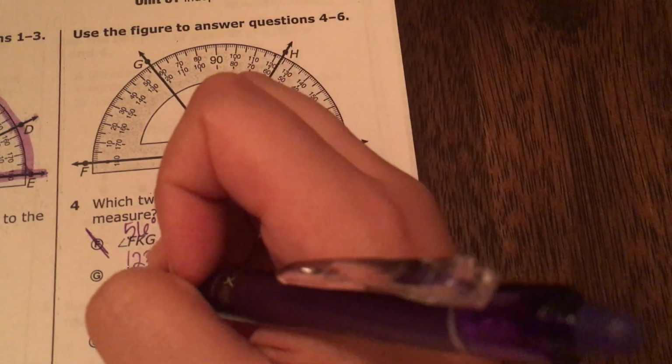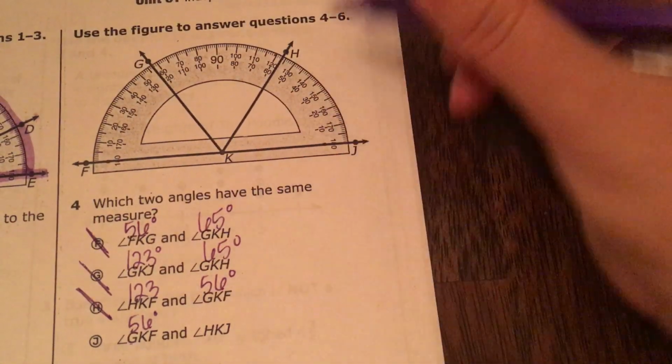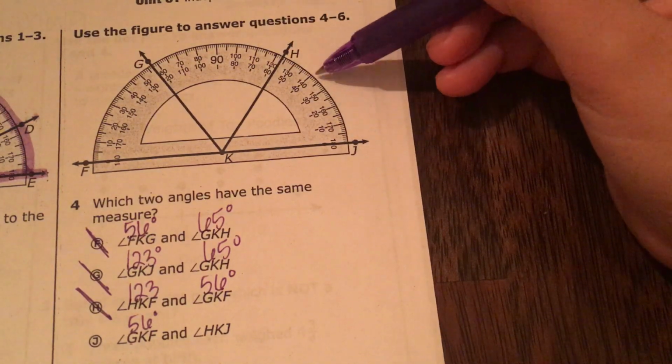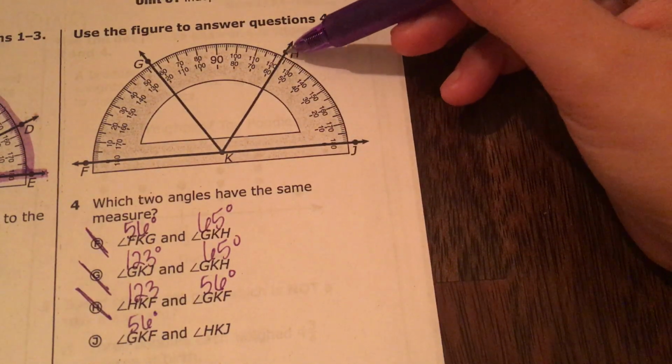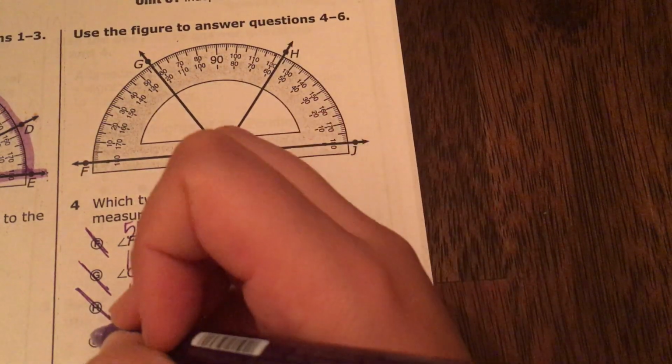Okay, so this is also 123. That means those are not the same and those are not the same. So that's 5, 10, 15, 20, 25, 30, 35, 40, 45, 50, 55, 56. And those are the same.